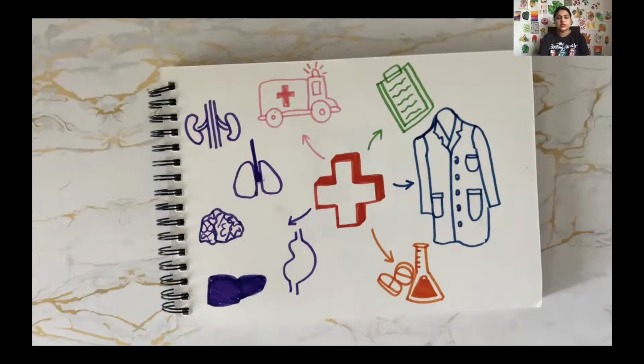Now all hospitals may not have divisions like this. They might just have simple things like general surgery, testing, and a simple ambulance for emergency. But big hospitals like multi-speciality hospitals will tend to have many kinds of issues dealt with in the same hospital.